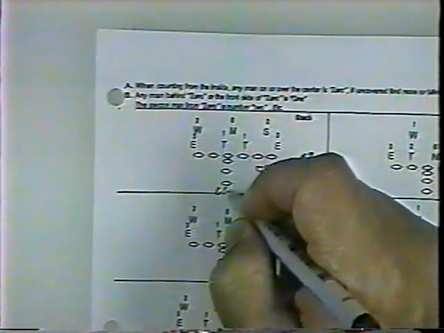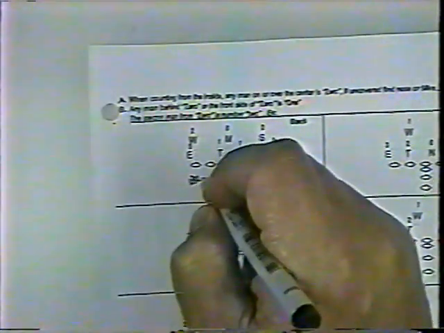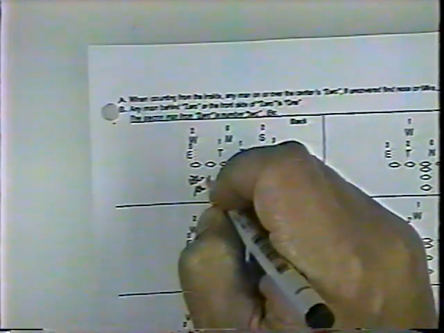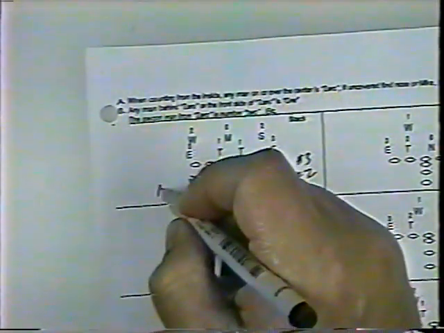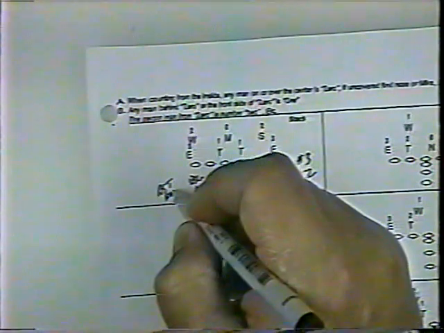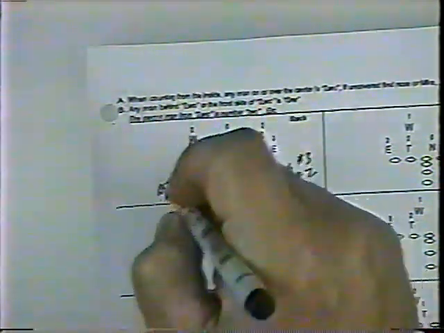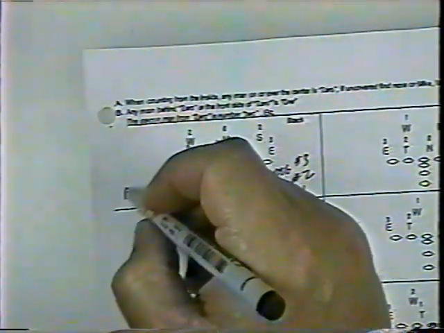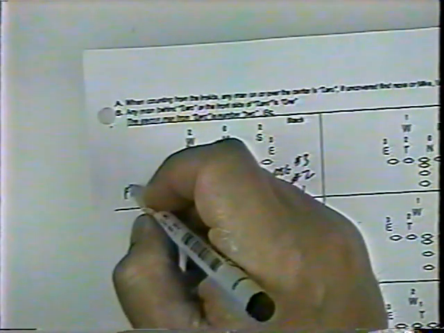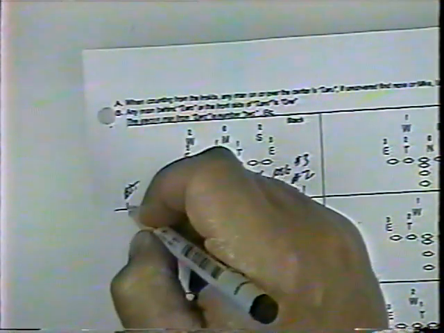The center's rule, play side gap 0. The backside guard's rule, play side gap number 1. The backside tackle's rule, play side gap number 2. The backside tight end, or whoever plays that position, could be a fullback. Okay? His rule, play side gap number 3.